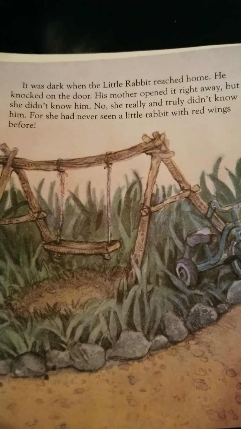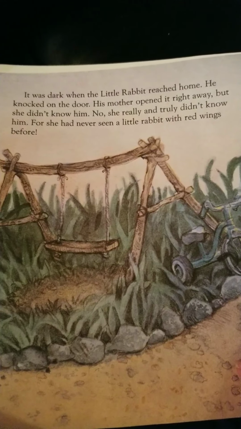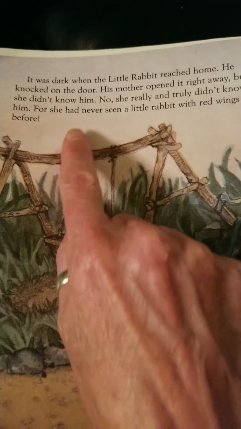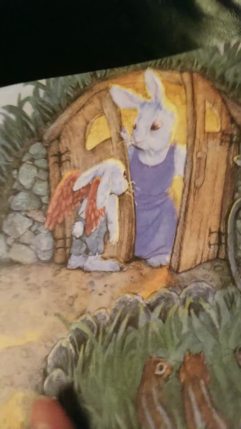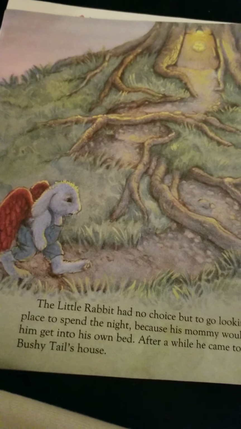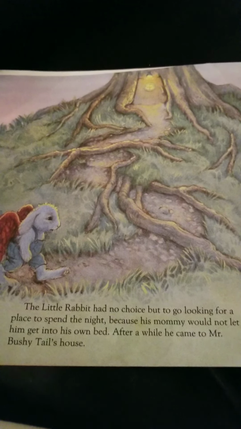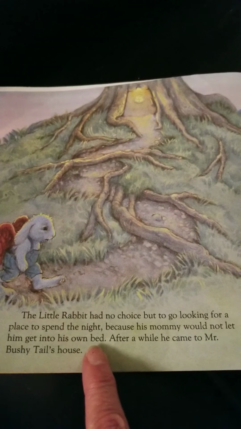It was dark when the little rabbit reached home. He knocked on the door. His mother opened it right away, but she didn't know him. No, she really and truly didn't know him, for she had never seen a little rabbit with red wings before. The little rabbit had no choice but to go looking for a place to spend the night, because his mommy would not let him get into his own bed.